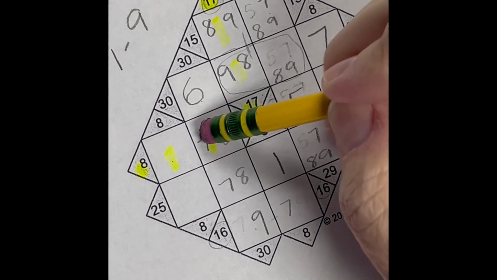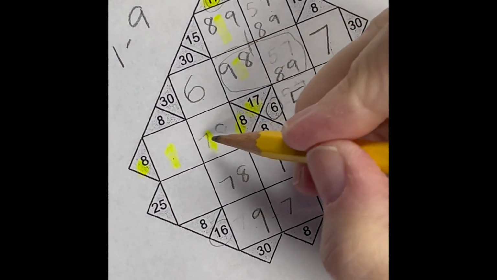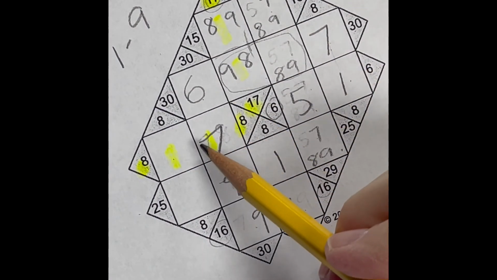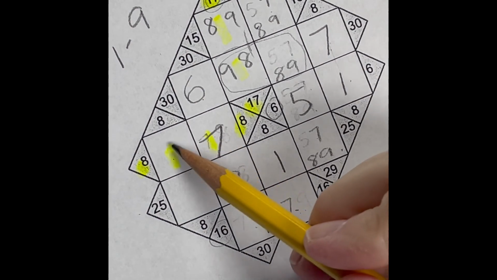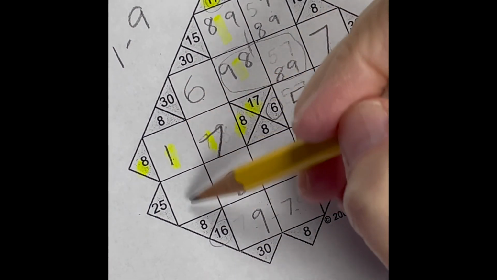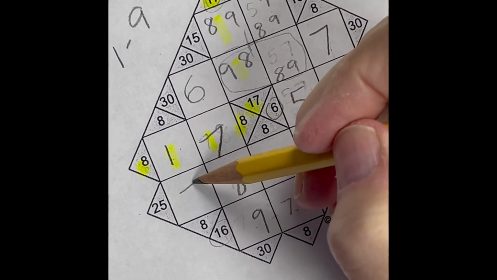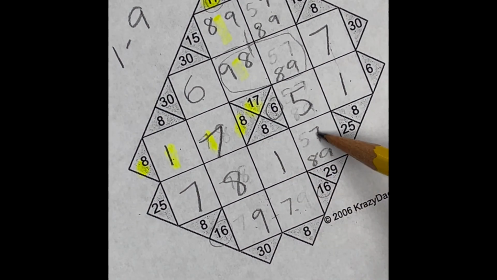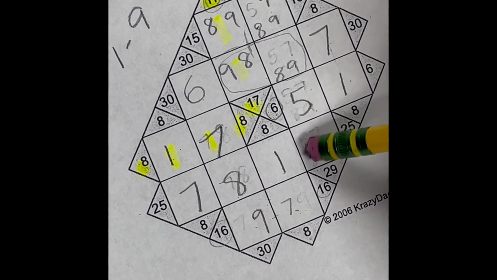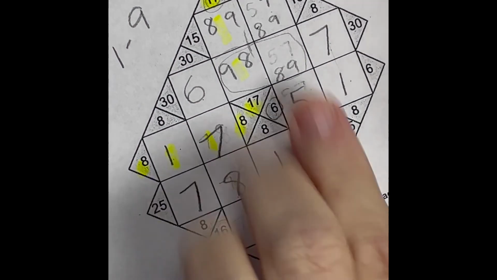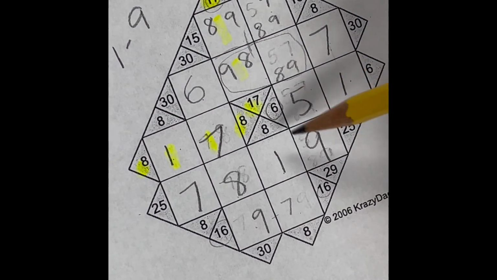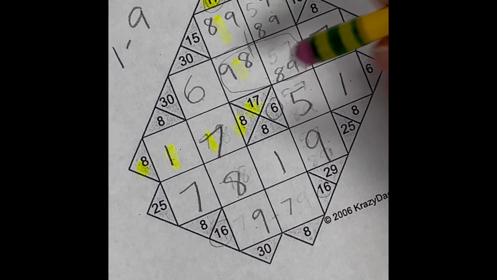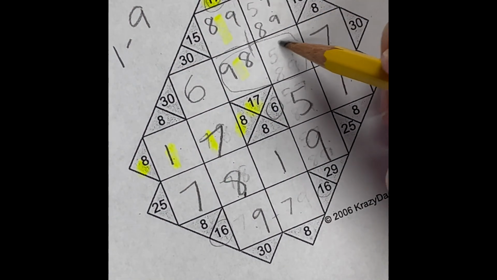So this has to be a 7, which means this has to be an 8. And if this clue says 8 and that's already a 7, we know that's a 1. And if the vertical clue also says 8 and that's a 1, we know that's a 7. So now we have 7, 8, and 1. Well, we can't have 7 and 8 repeated, so the only number left here is a 9. That's all it can be. And now if we look up here, this was either a 9 or an 8, but we already have a 9 there. So it must be an 8.